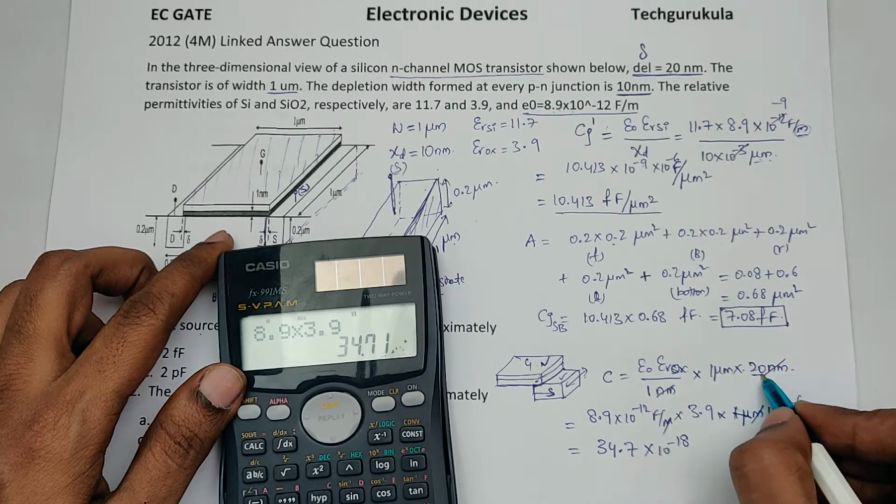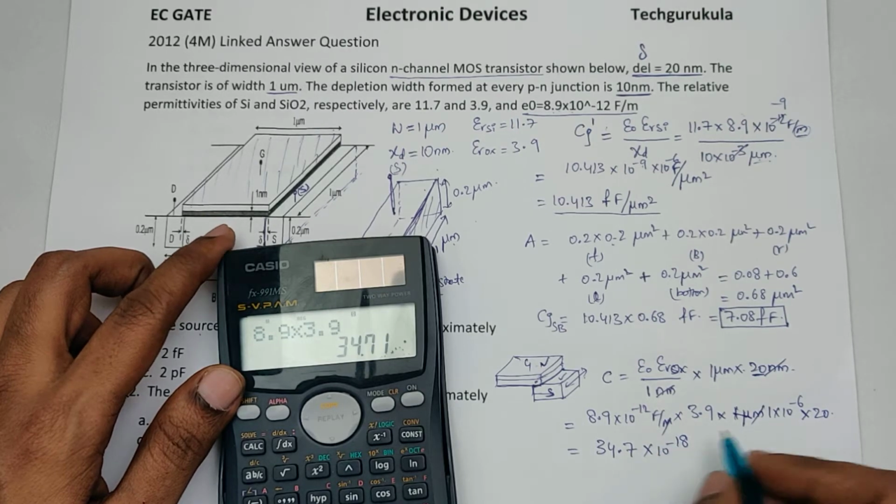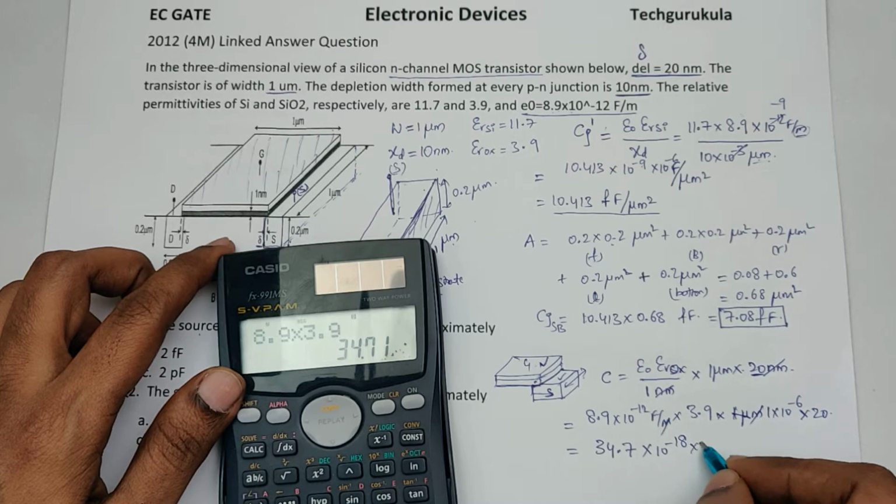And in fact, we forgot this 20 here. By the way, let me just put it here, 20. So 34.7 times 10 power minus 18 times 20 is there.